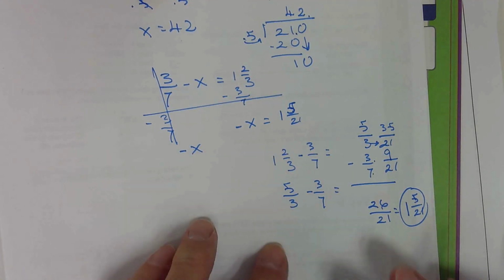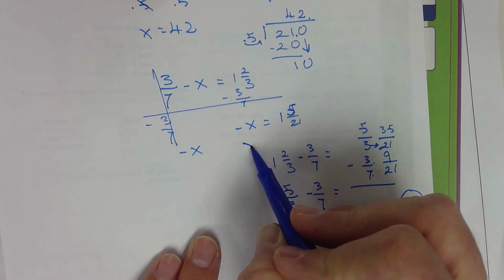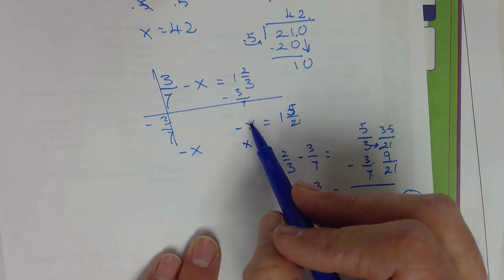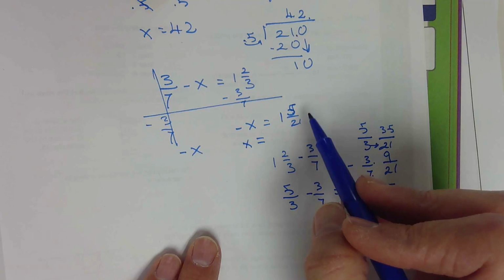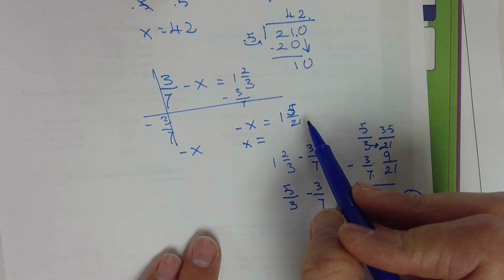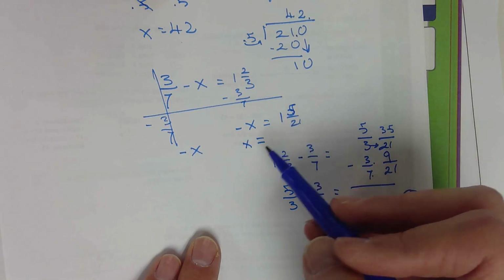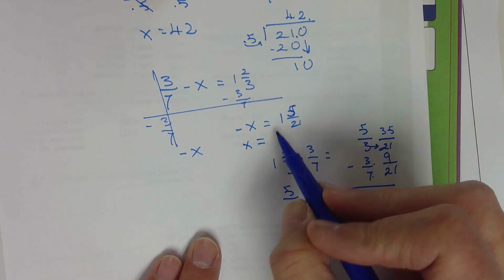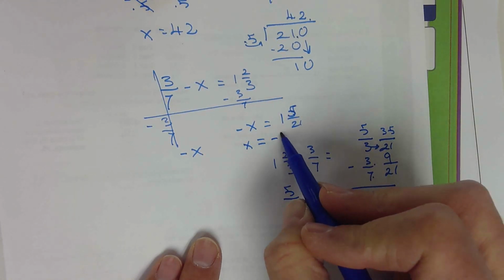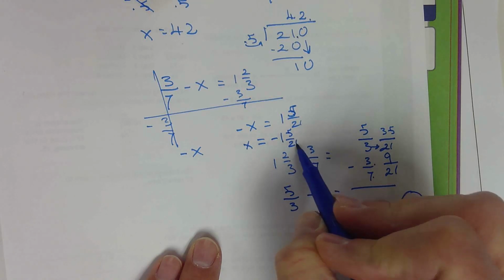So you just simply get rid of the negative sign, but if you change that sign, you have to change the sign of the other one. Whatever you do on one side of the equation, you do on the other. So if I make this a positive x, then this is going to have to be a negative 1 and 5 over 21.